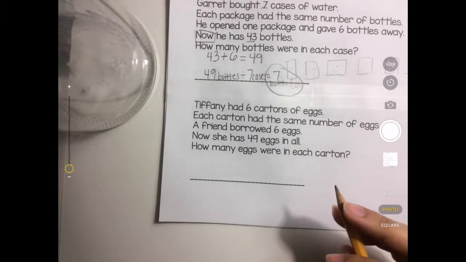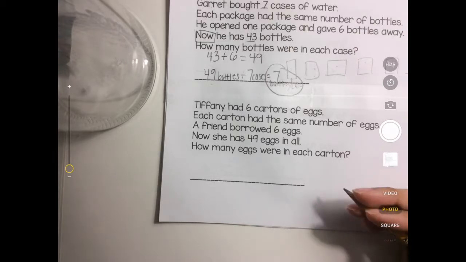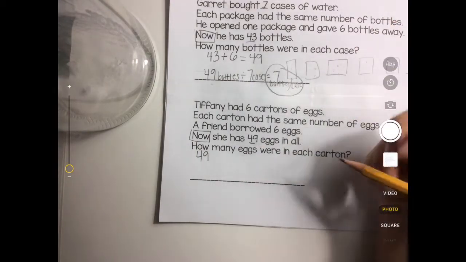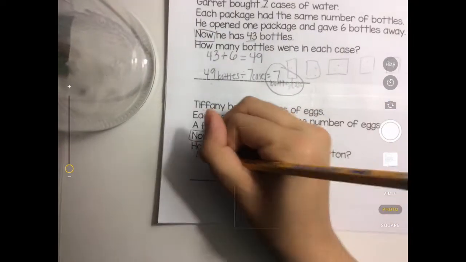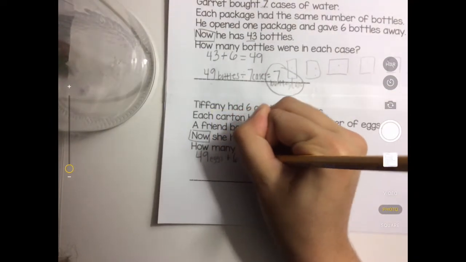So we need to find out how many she had originally, but we don't know that. We know how many she has right now. How many eggs does she have right now? 49 eggs. Her friend borrowed 6 eggs. So if her friend borrowed some of her eggs, that means she got some more or gave some away? She gave some away. So that means she subtracted from the amount that she had total. So since she gave some away, we need to add those 6 back in to know how many she had to begin with. So 49 eggs, add 6 eggs.